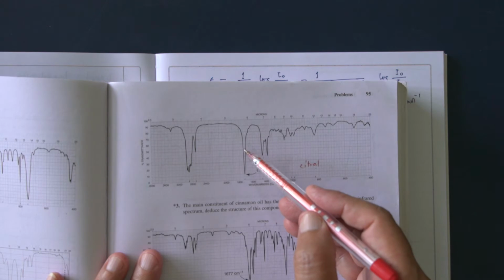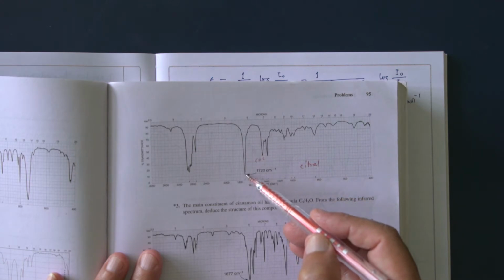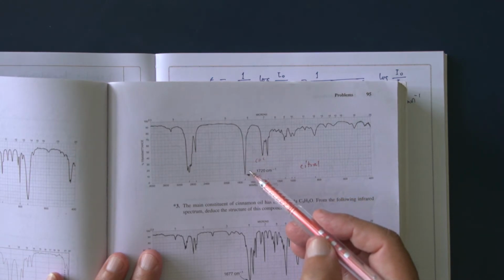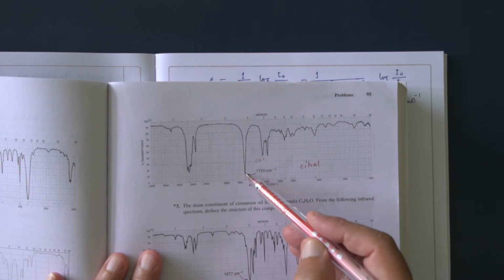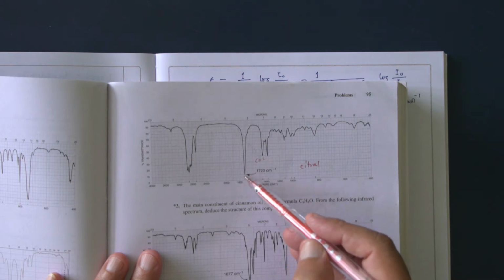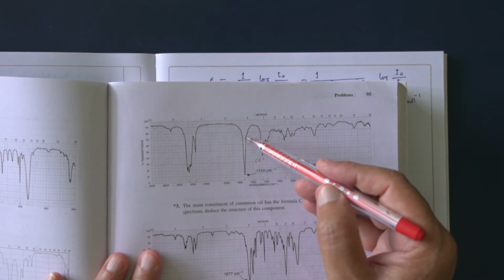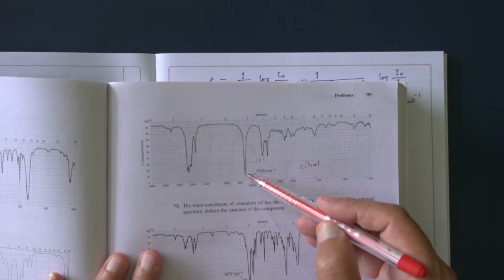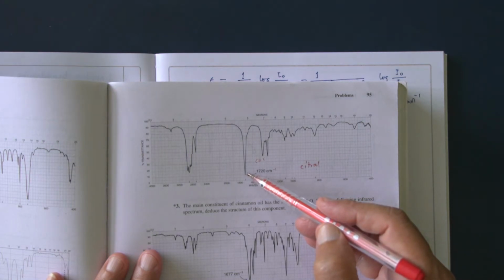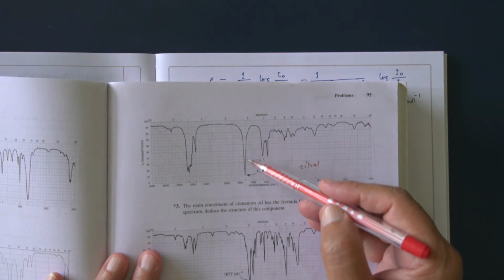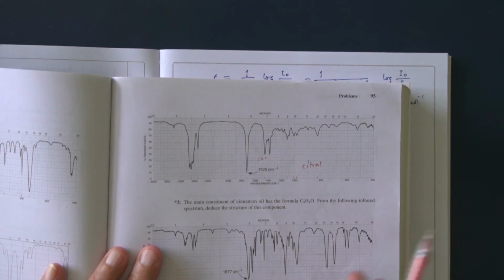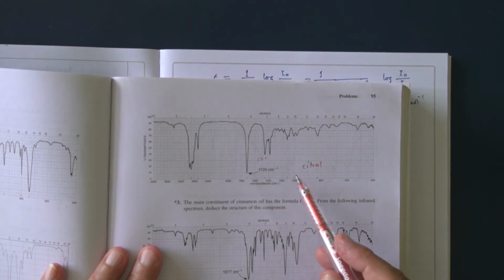So you see this spectral line, you can call it a band also, B-A-N-D, band. This band is very sharp, and the intensity of this spectral line is very high. Mind that, this is the intensity of the spectral line, not the intensity of the radiation.